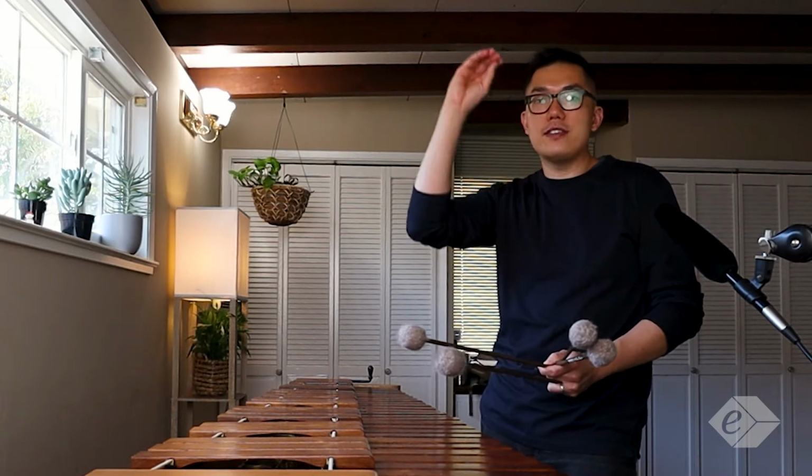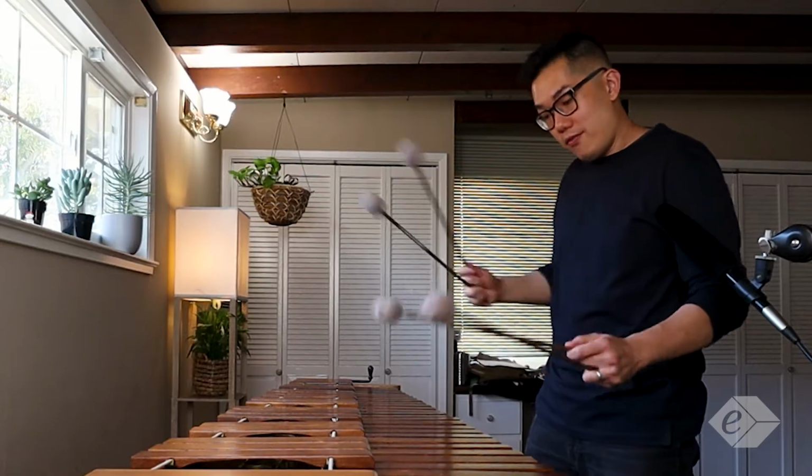Whatever you choose to do, just make sure it's really clear, hey, this is the peak of the phrase, and now I'm moving away from the phrase. Again, the musical interpretation, that's something that you get to decide as a musician. Just make sure it's clear to the listener what it is that you're trying to convey, okay?